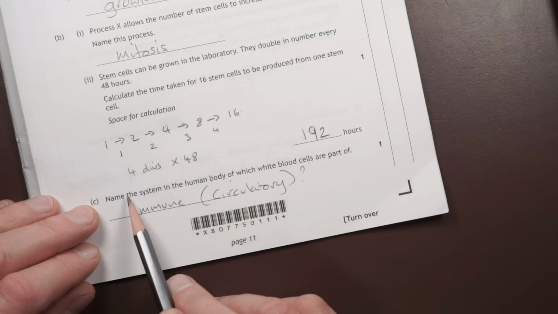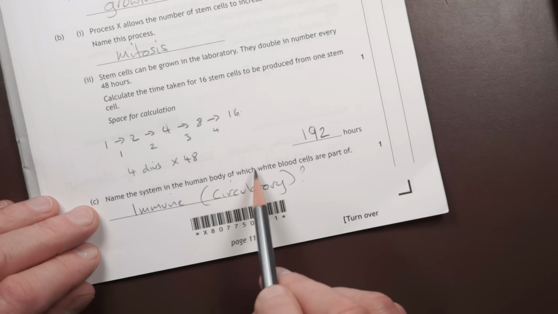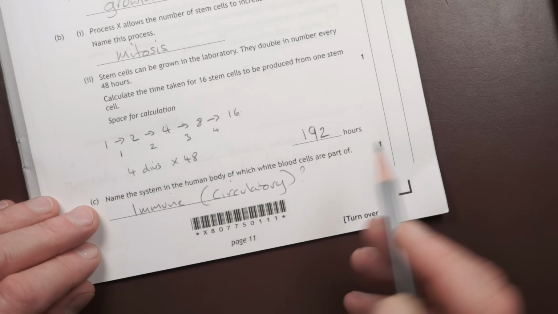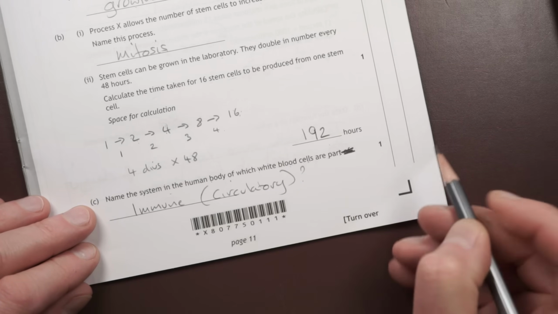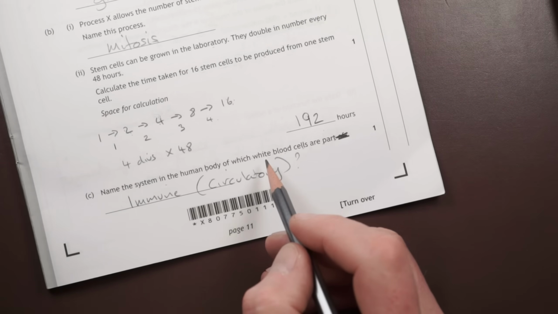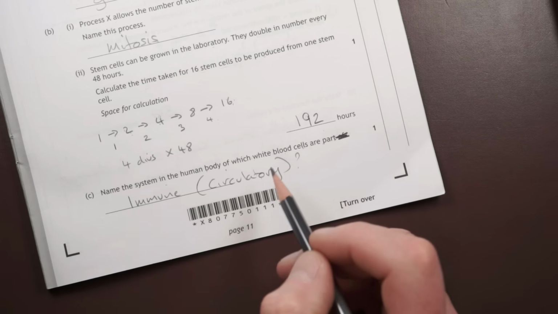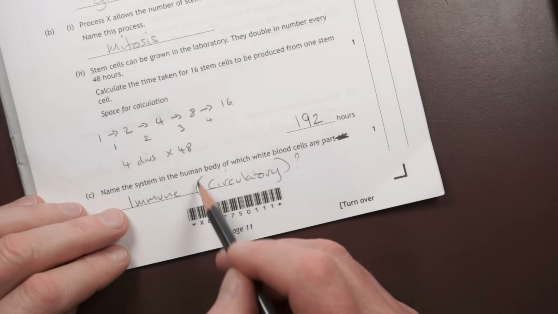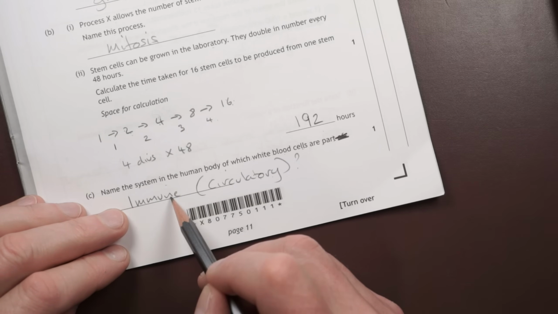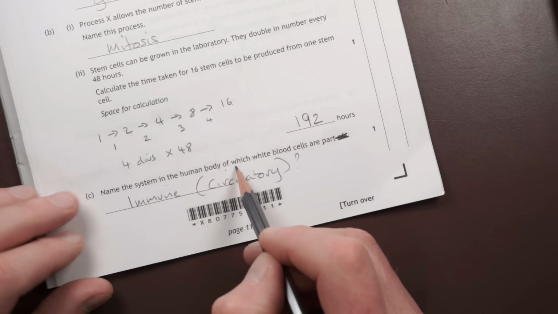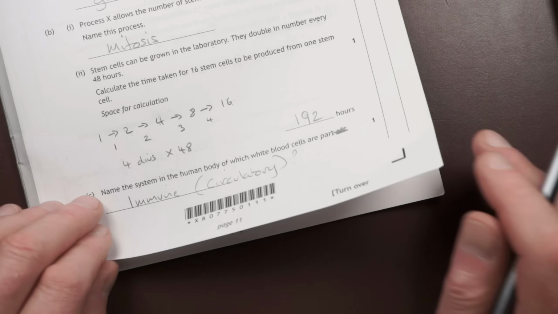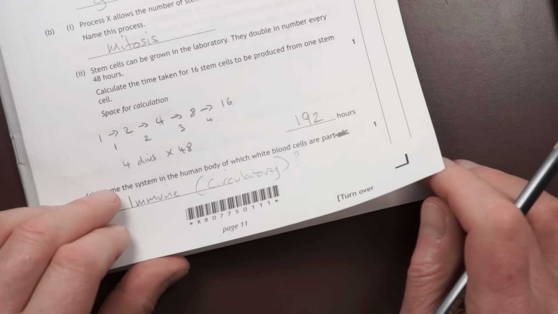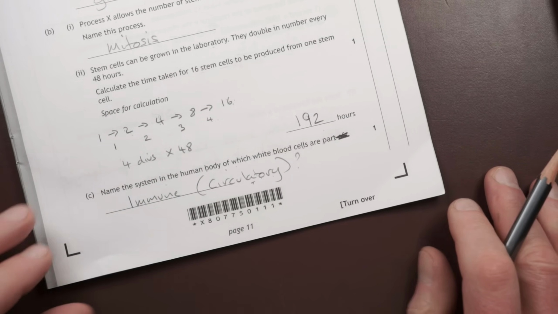There's your answer. Name the system in the human body of which white blood cells are part. That's terrible grammar, Qualifications Scotland. Of which white blood cells are part. Right, there we go. They're part of 2 systems, really. They're part of the circulatory system because they're in the blood, but they're also part of the immune system. I'm going for immune system because white blood cells, we have learned, are fighting diseases. They fight pathogens with your phagocytes and your lymphocytes. So I'm going to go for immune system, but you might get a mark for circulatory. We'll have to wait for the marking instructions to find out.